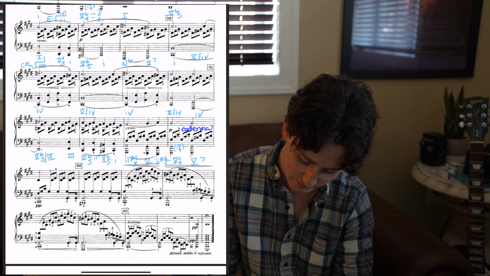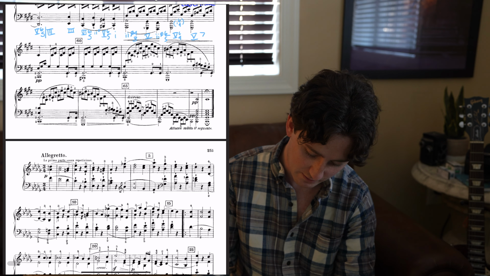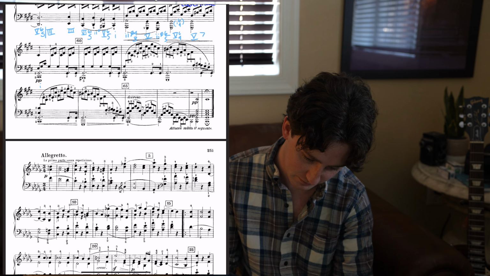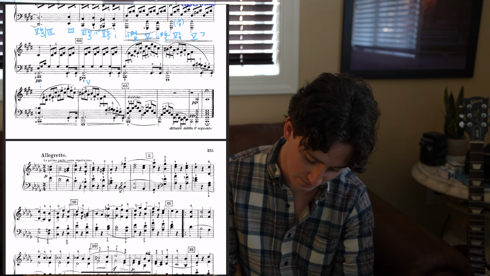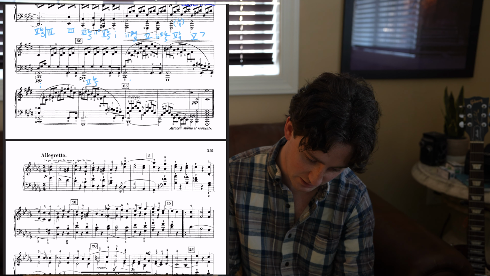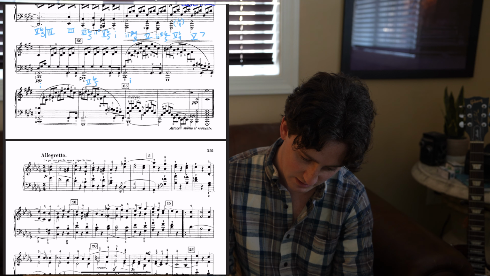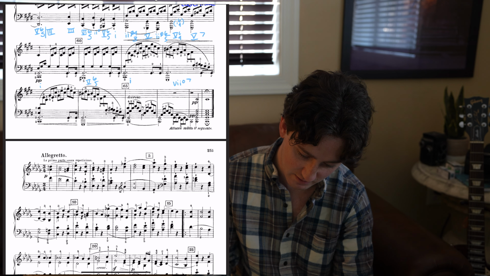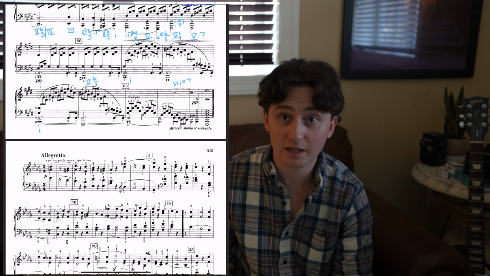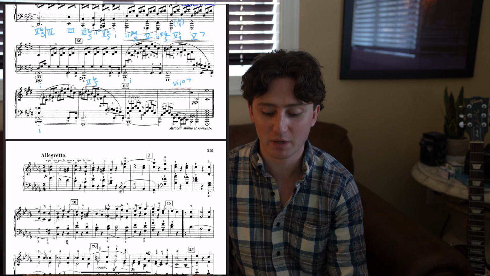Cadential 5, 7 going to 1 to 5, 6, 5 back to 1. 7 diminished 7 to 1. And that wraps up the whole piece.